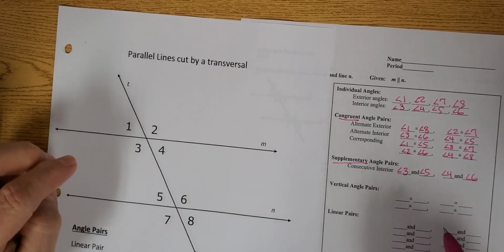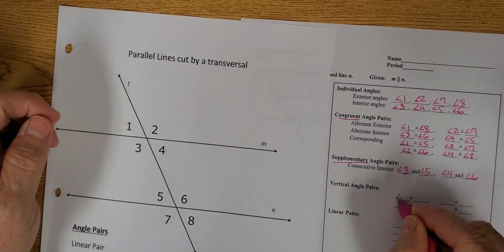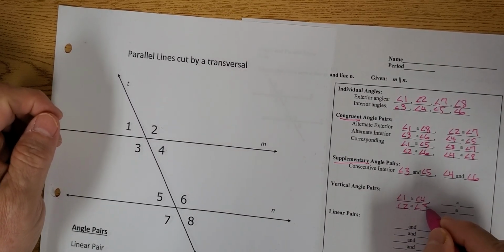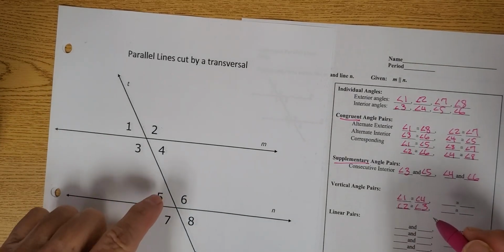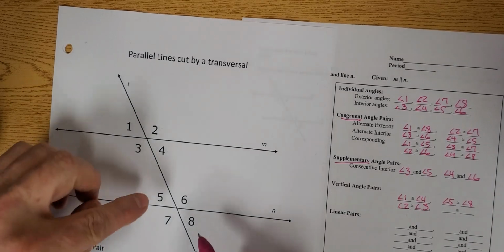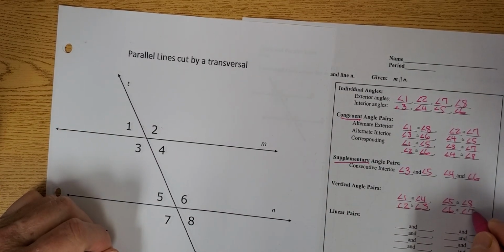Same over here, okay? Vertical angles, we know those, 1 and 4, 2 and 3. So angle 1, angle 4, angle 2, angle 3, and then down here we got 5 and 8, right? Angle 5 and angle 8, right? And then 6 and 7, so angle 6 and angle 7, okay?